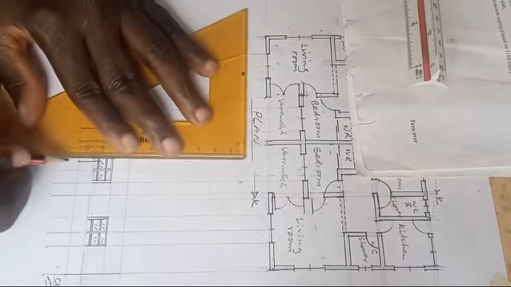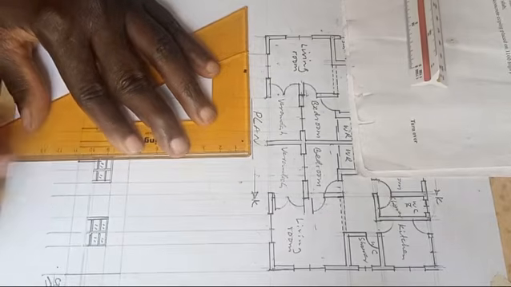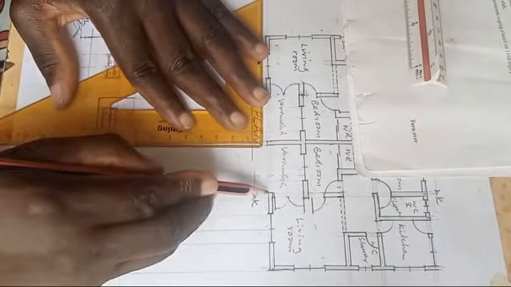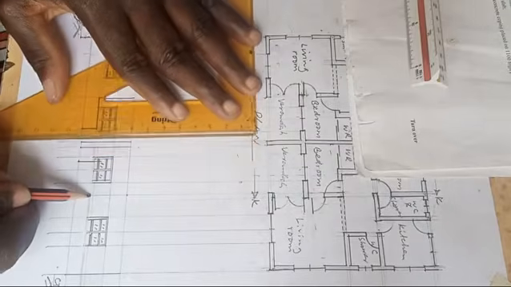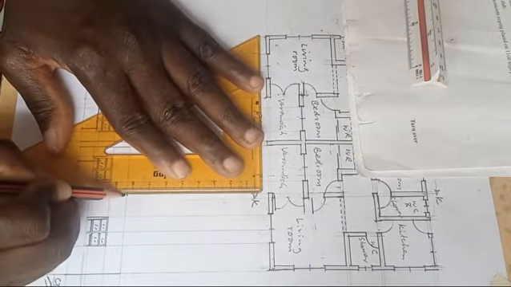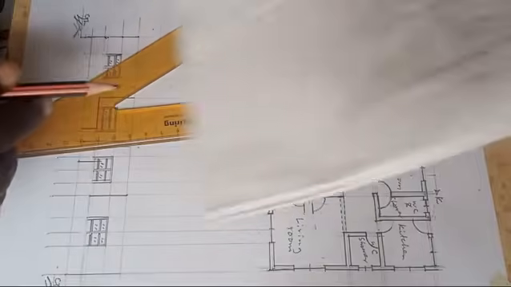Here, the same thing, up to this point, and it stops here. You can see this is the edge of the veranda from here up to this point. It goes up. We are not told that there's a beam there.